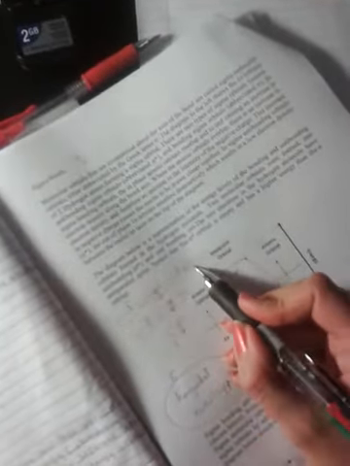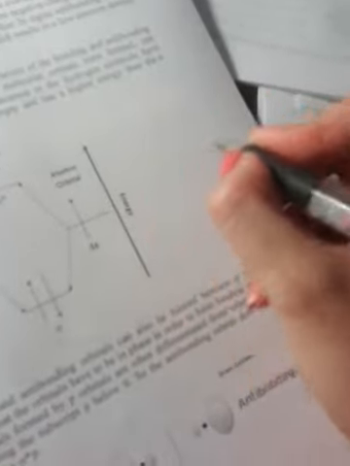Here we don't have a bonding. Here is a sigma one. Here is a sigma star. Sigma, sigma star. That's repeated, and it's the same story with the pi bond.